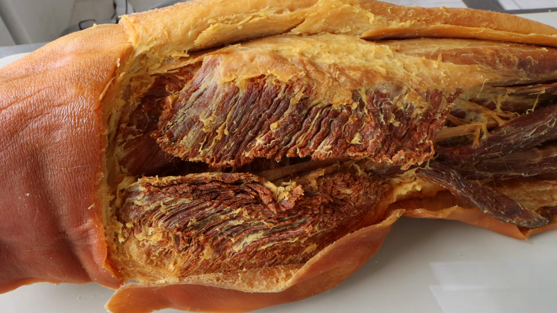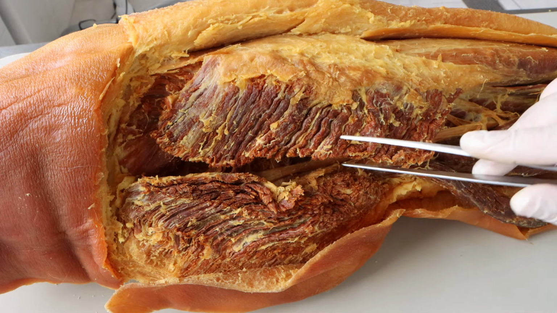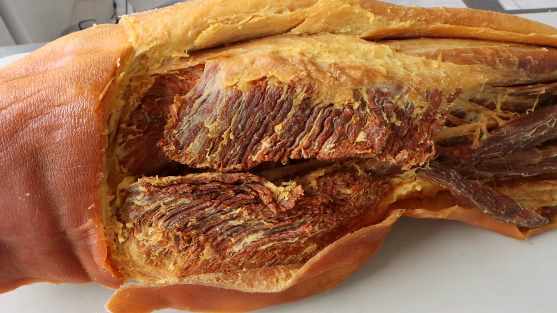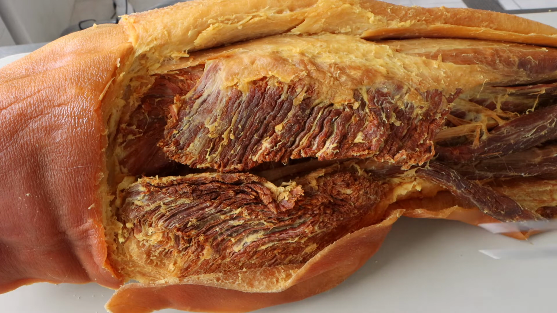Since it has different origins, this muscle also has different functions. The main function of this whole posterior group is extension. It's the antagonist of the anterior group, which does the flexion. So here is the extensor muscle. The main function is extension and external rotation at the hip joint.